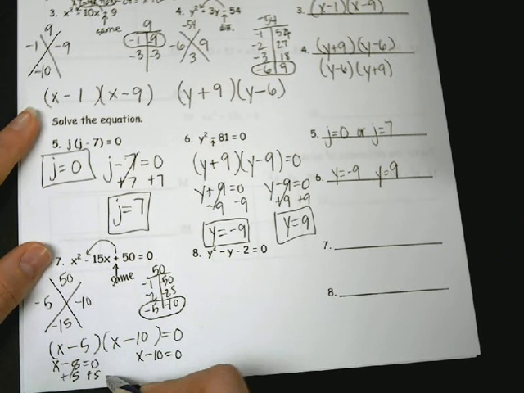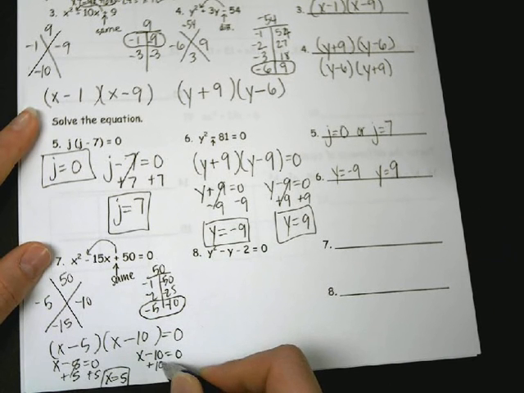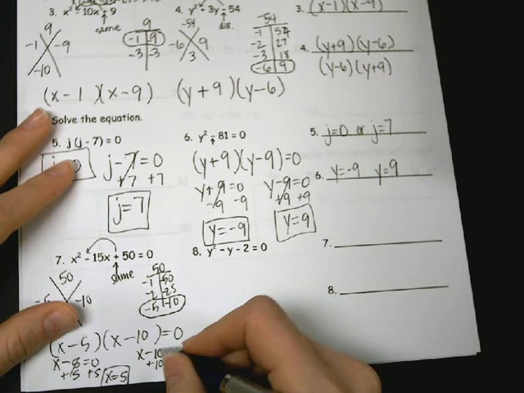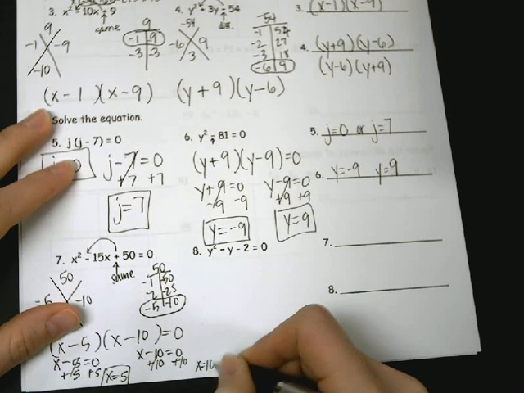Problem number 8, same thing. Got to factor and then solve. So you're thinking, that sign tells me my signs are going to be different. Look back here and it tells you the larger number is negative this time. So you've got your parentheses equal to 0.